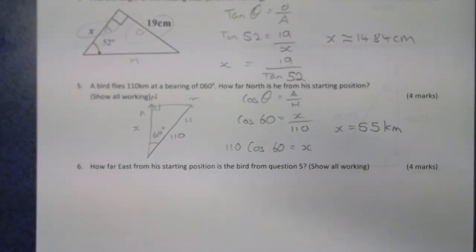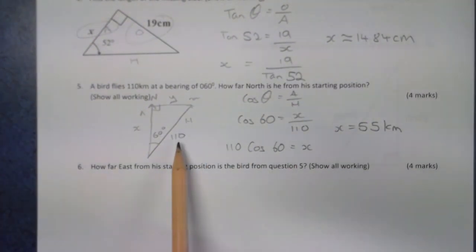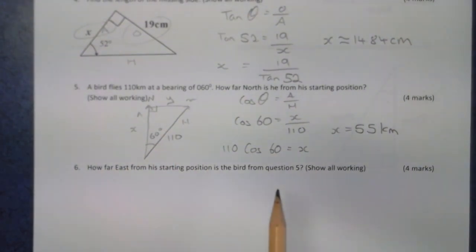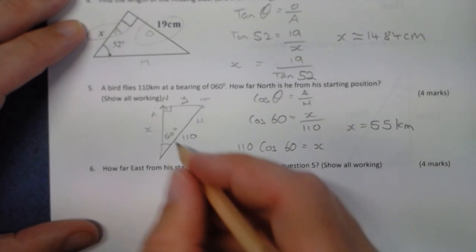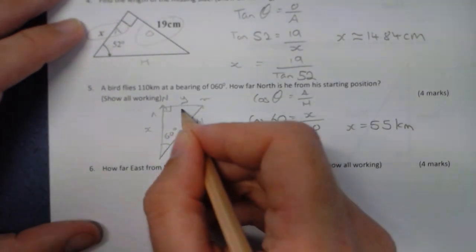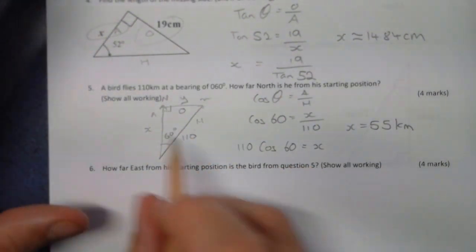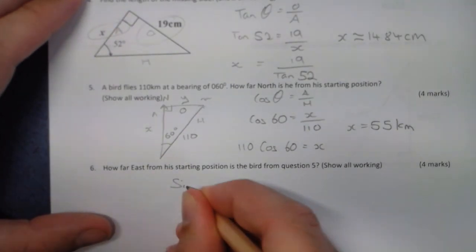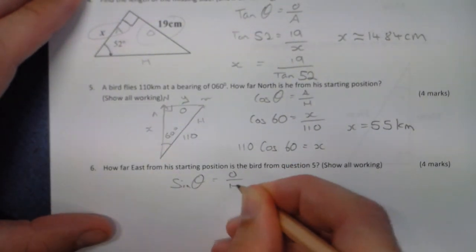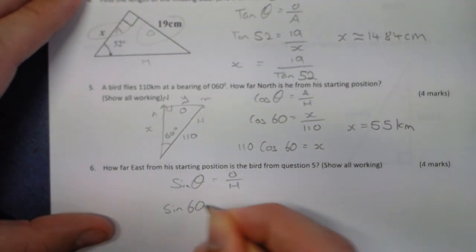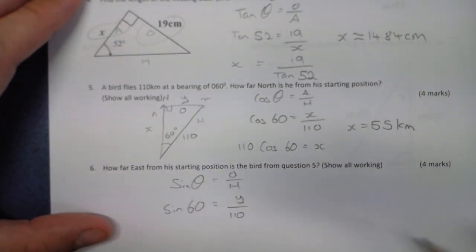Question 6. How far east is our bird from the starting position? So that's this one here. I'm going to call it y because I've already used x. You could use Pythagoras if you wanted to, because you've got 110, 55, and you could find out y. I'm going to use trigonometry because that's what we're learning this week. So we've got H and we're trying to find out O. So sine theta equals O over H. So sine 60 equals y over 110.